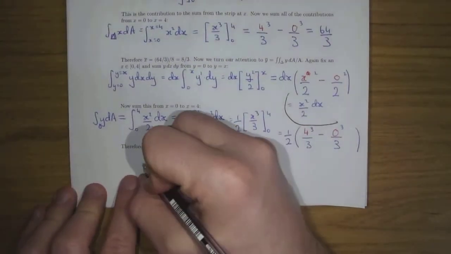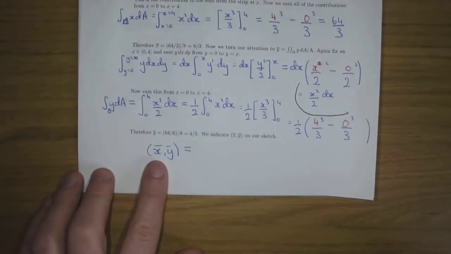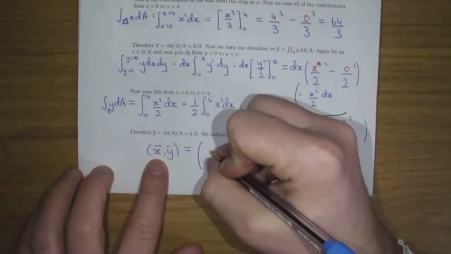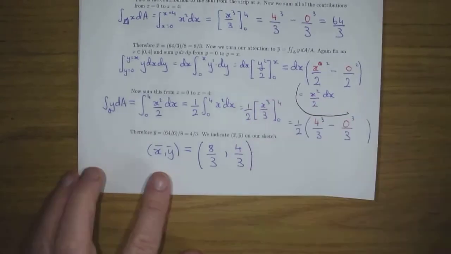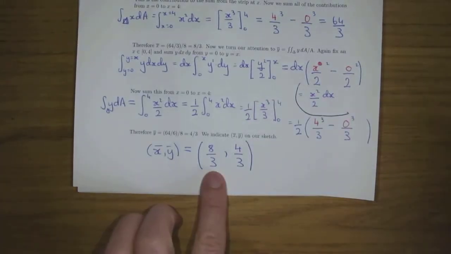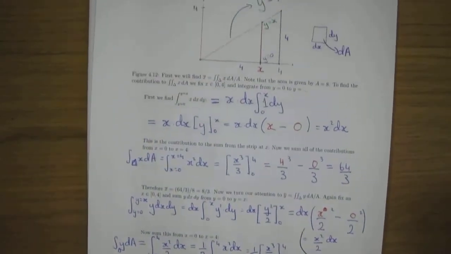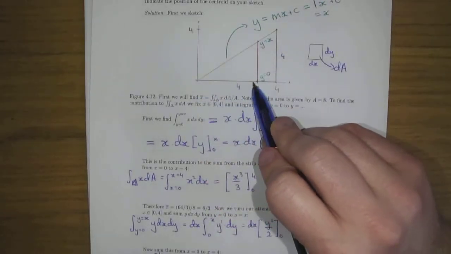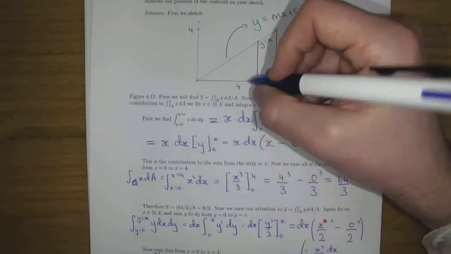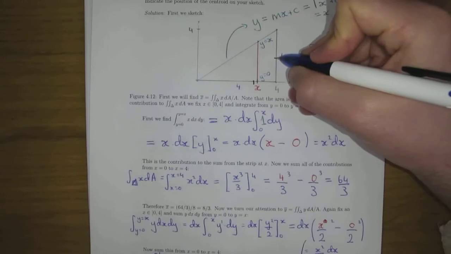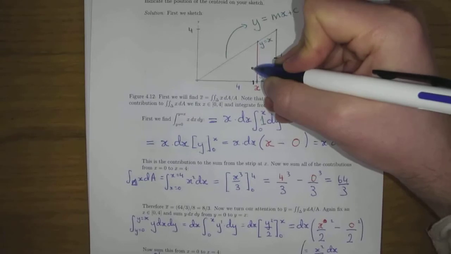So altogether, we've got that the centroid x bar, y bar, x bar we found was 8/3. Y bar we found was 4/3, and now we're going to indicate that on our sketch. Now 8/3 is getting close to 3. Now this isn't even to scale, so it's not too important to just do it roughly. So kind of 3 might be around here actually. So 8/3 somewhere back here, and then 4/3. Well, that's probably a bit more tricky to do. So I'd say that this is 2, so 4/3 is kind of, that would be 1 maybe. So 4/3 somewhere like this. So something like that.